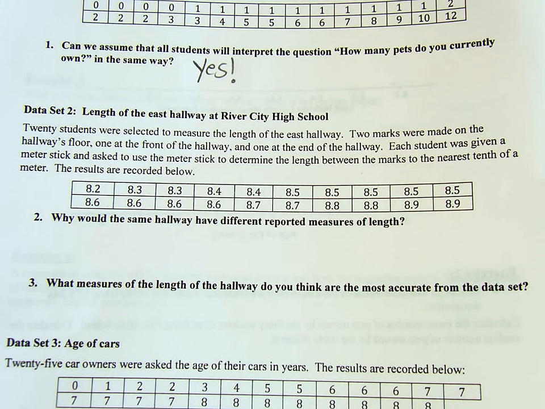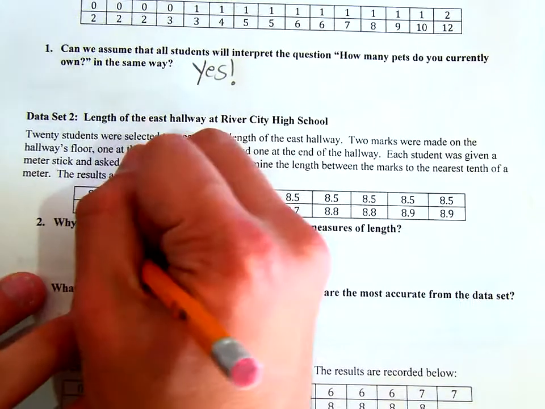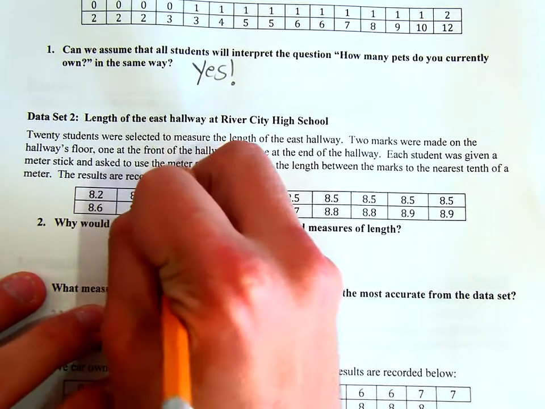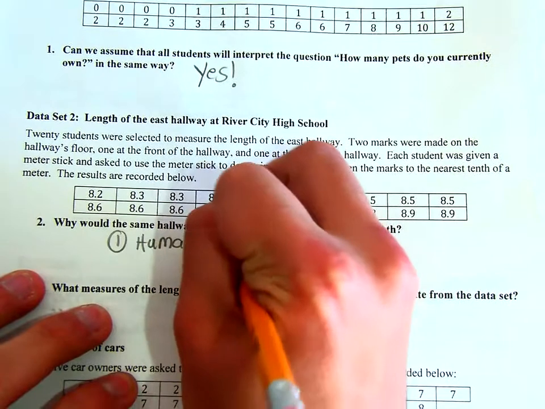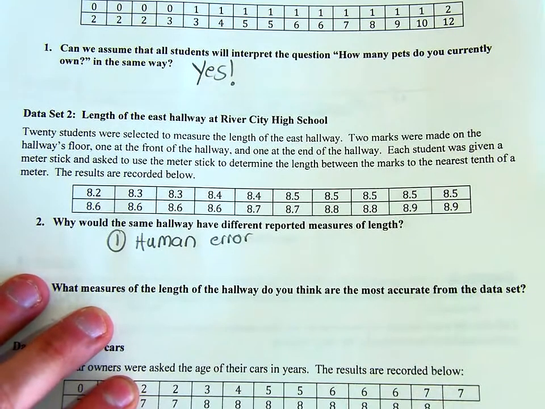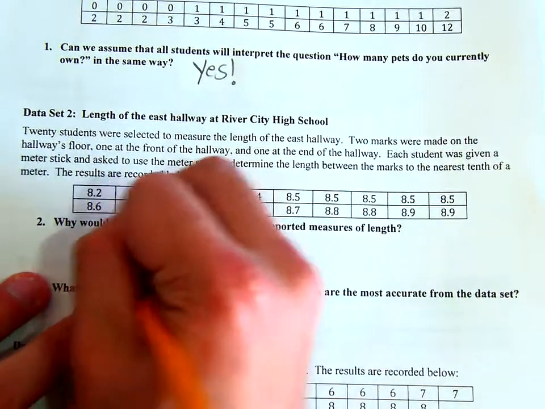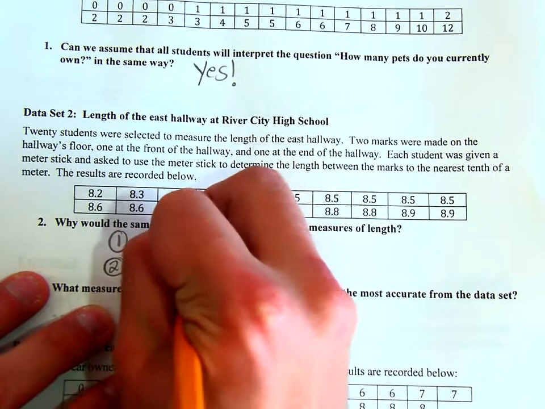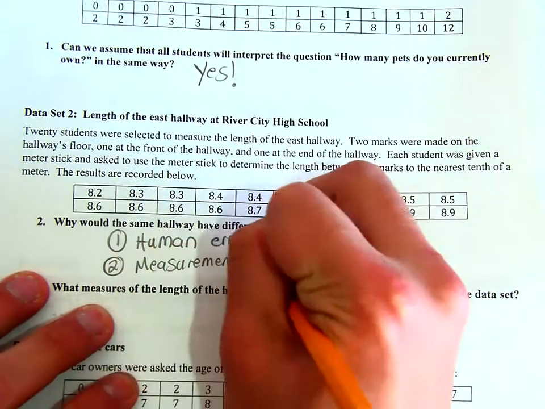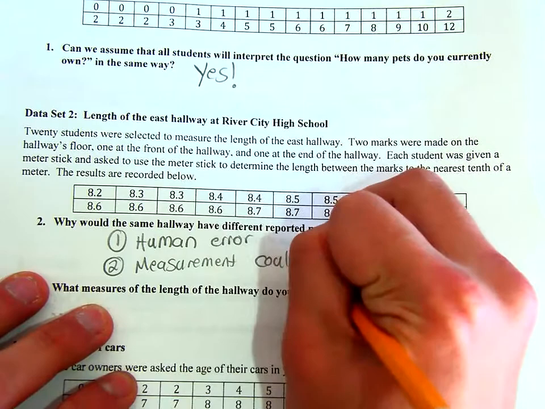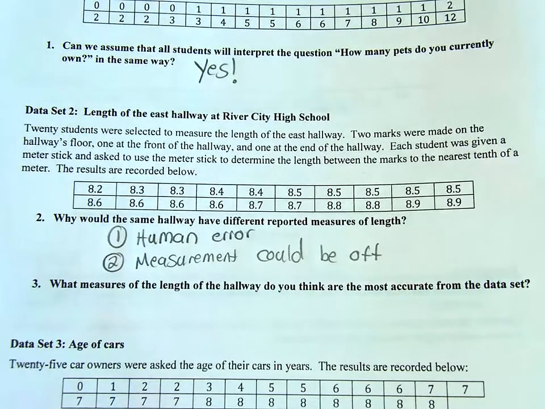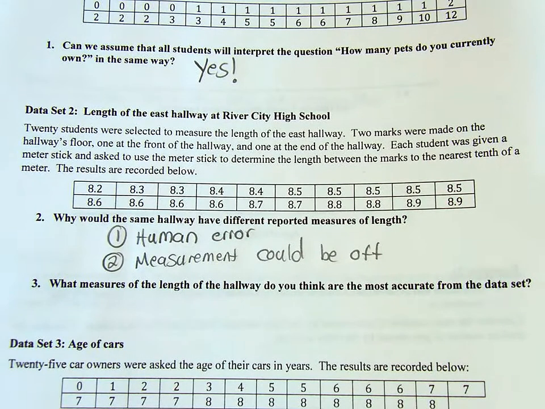If everyone was given a meter stick, why would the same hallway have different reported measures of length? One of the reasons could be human error, or the measurement could be a little bit off. They want to know, what measure of length in the hallway do you think is the most accurate for the data set?